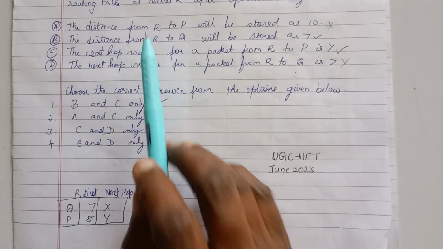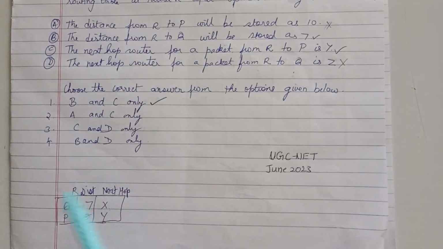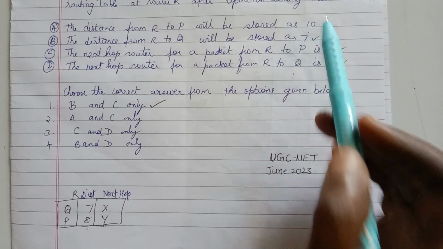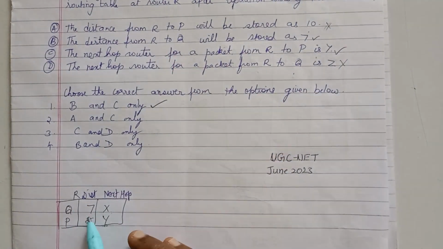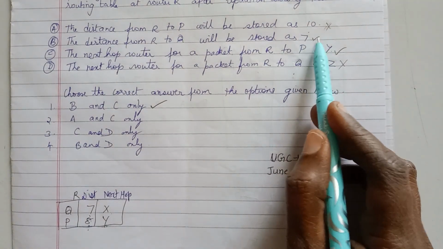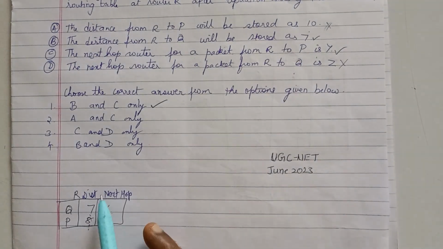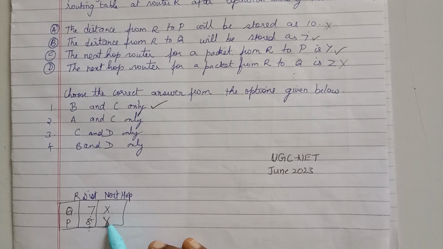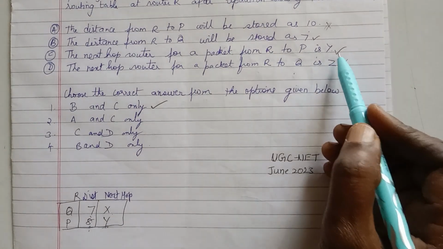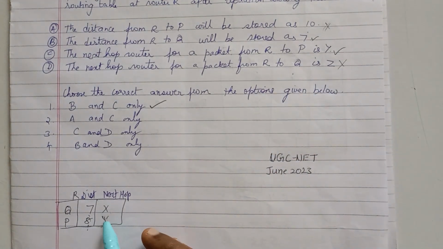So we can find out whether these statements are true or false. The distance from R to P would be stored as 10. The value is 8, so this is wrong. Distance from R to Q would be stored as 7. This is right. The next hop router for a packet from R to P is Y. We have found the next hop is Y, so this is correct. Next hop router for a packet from R to Q is Z. No, it is false because the next hop is X.